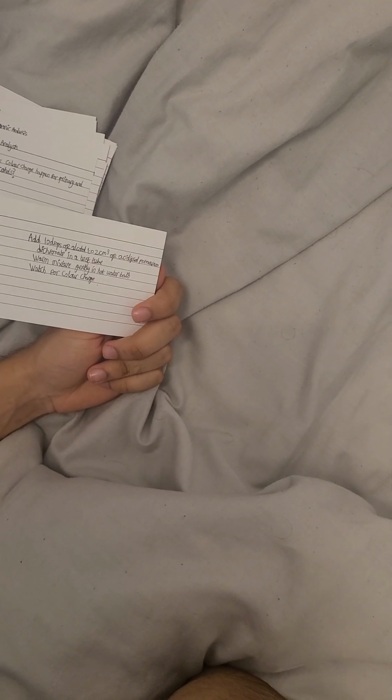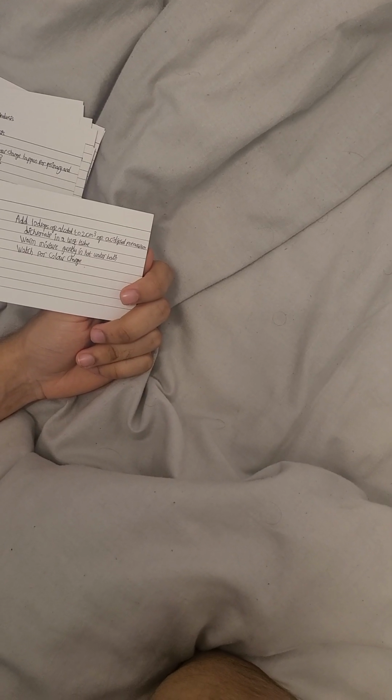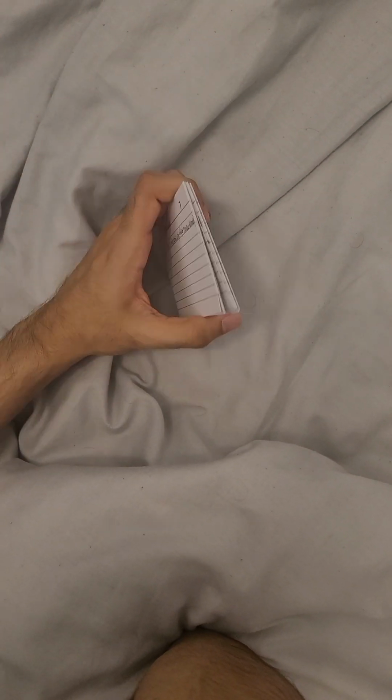Oxidizing an alcohol with acidified potassium dichromate. Add 10 drops of alcohol to 70 cm³ of acidified potassium dichromate. Warm the mixture gently in a hot water bath, and then watch the color change.